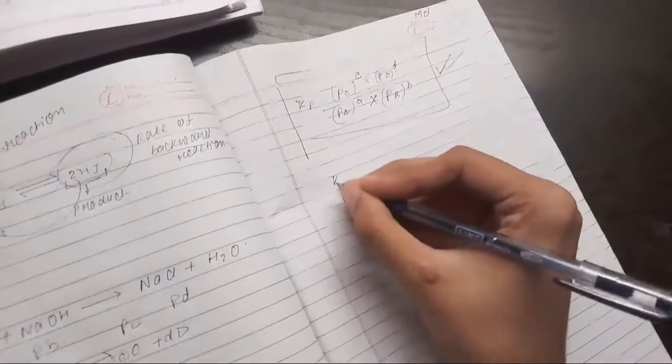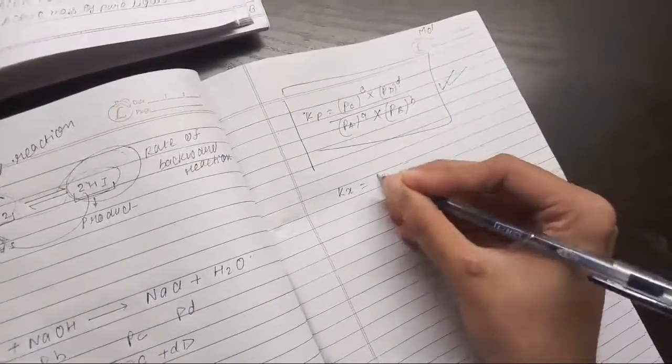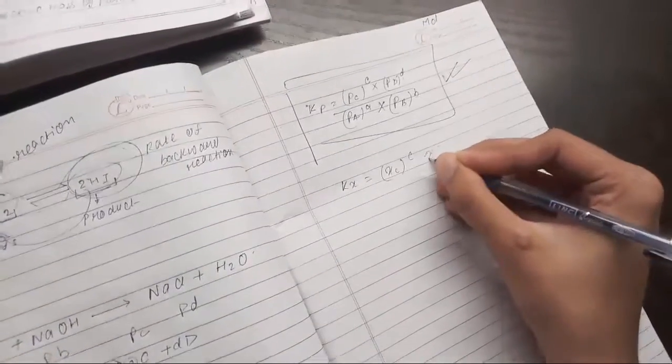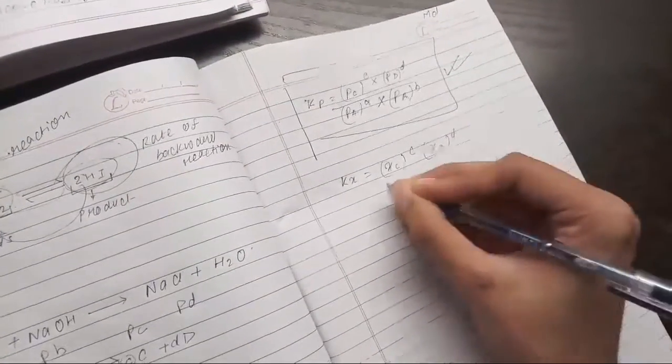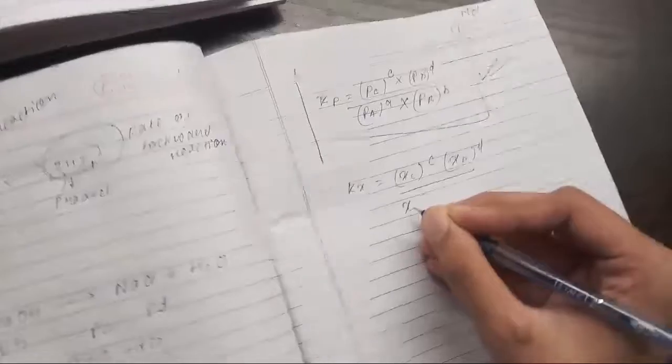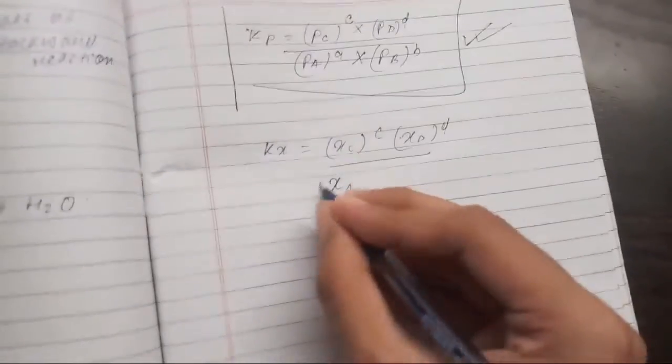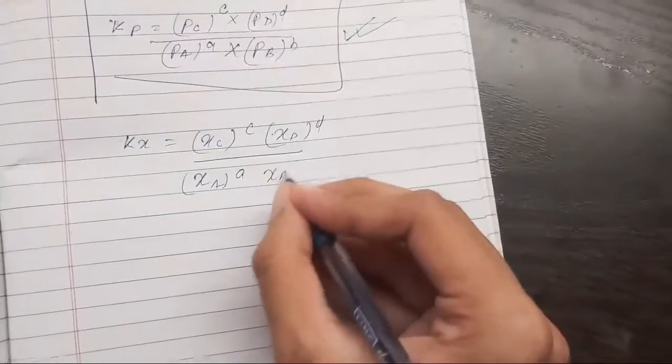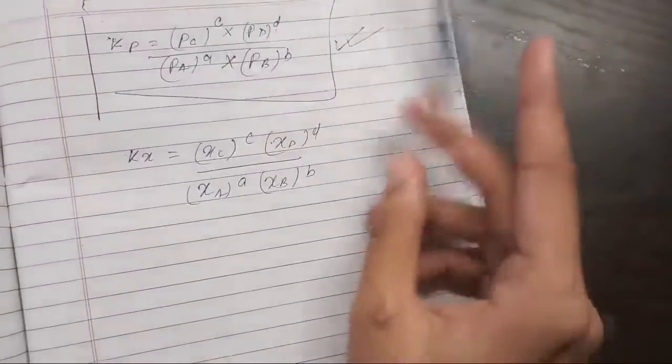It can be expressed in terms of mole fraction, which is nothing but... Now active mass of solid is 1 and active mass of pure liquid is 1.